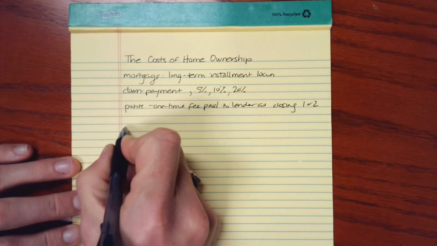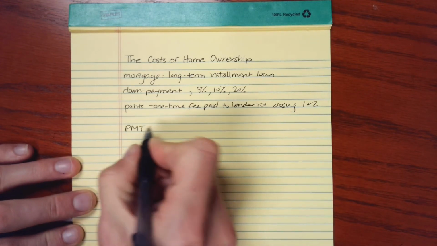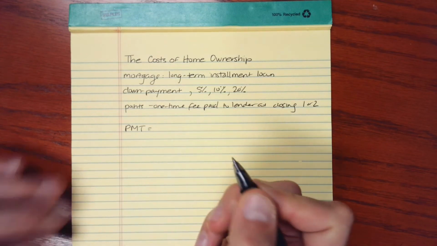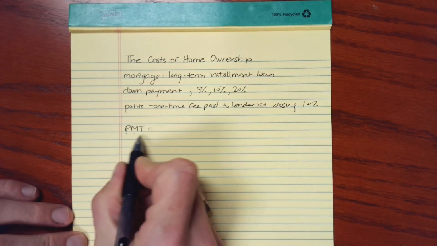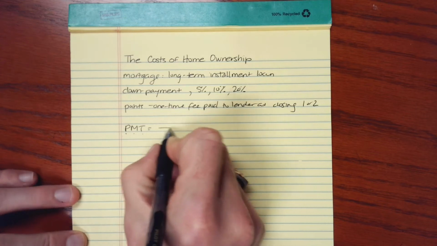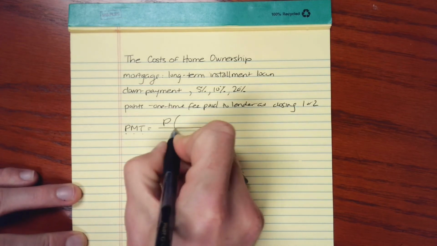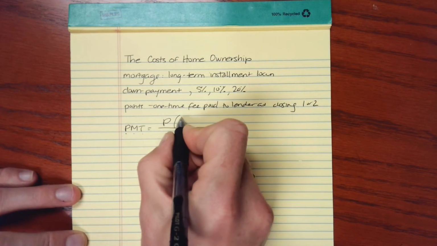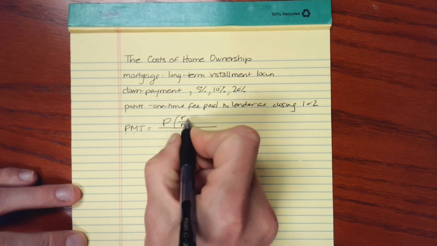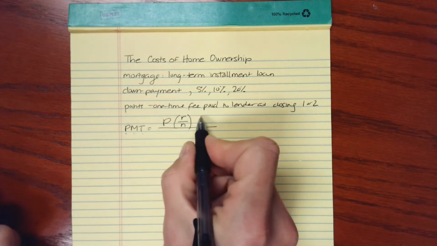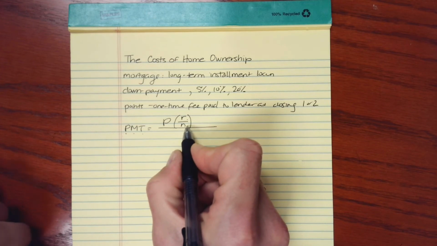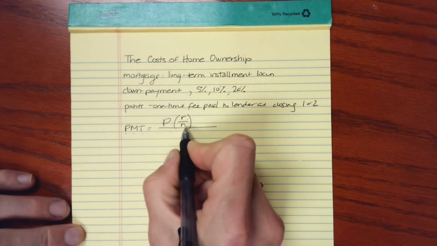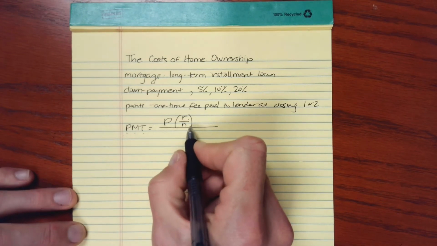Actually, before I get started, let me just remind everyone of the formula that we use to calculate payments on an installment loan. So the PMT, that stands for payment, is calculated by taking the principal, multiplying that by the quotient of R over N. So R is the interest rate, and N is the number of payments made each period of the loan. Usually this is going to be 12, as payments are made monthly.